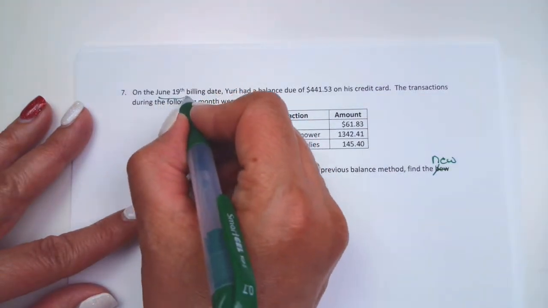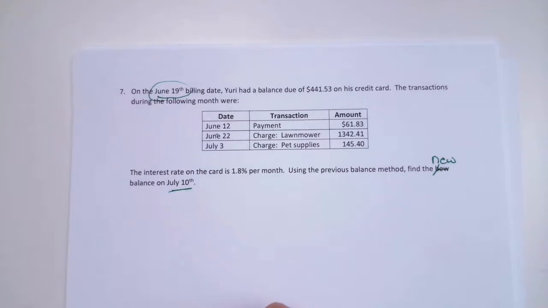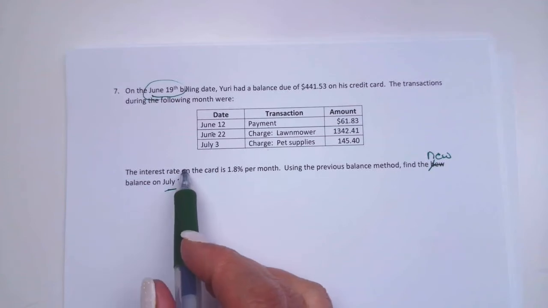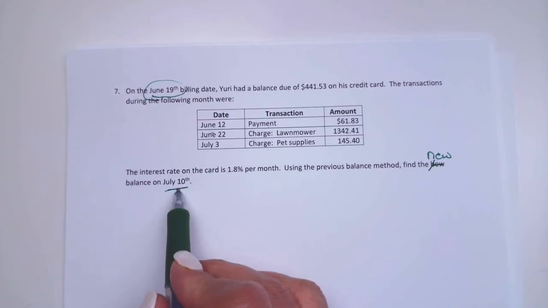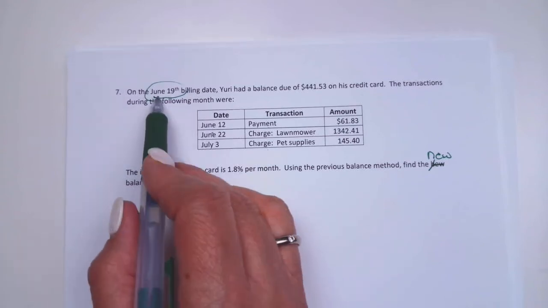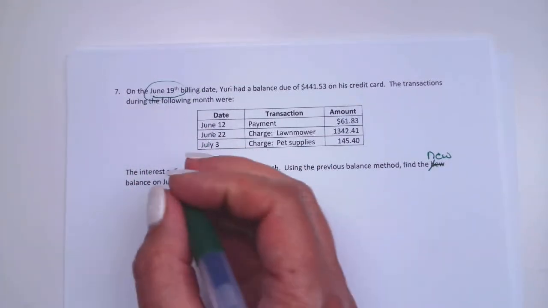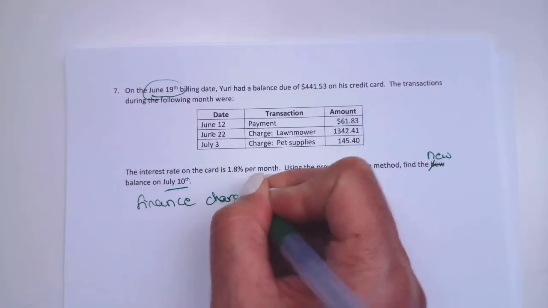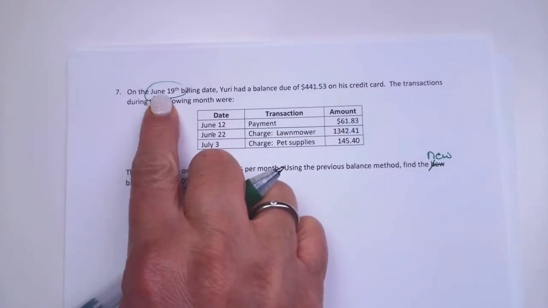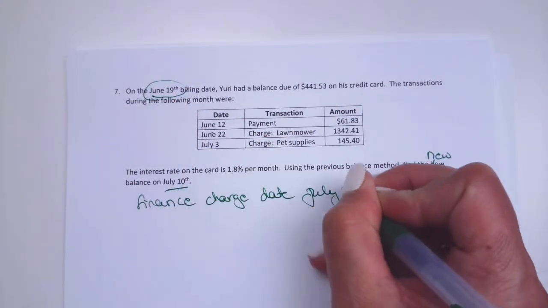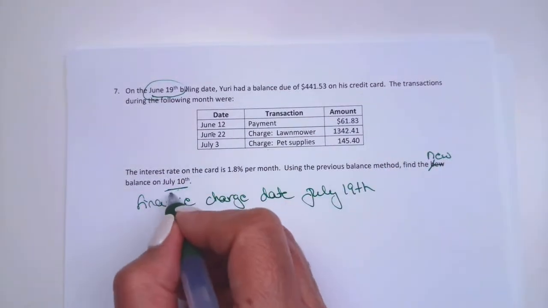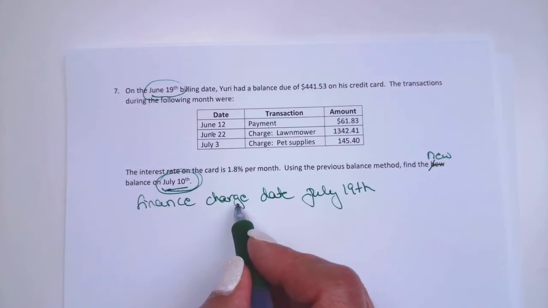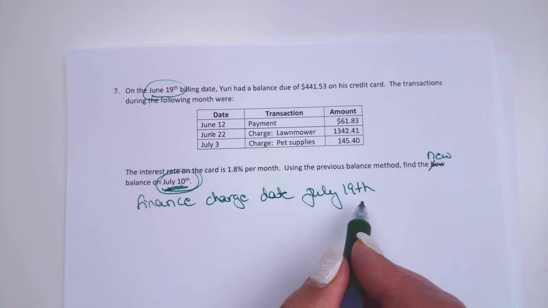So we're looking at June 19th as the billing date. What would be the finance charge date here if June 19th is the billing date? The finance charge date would be a month from this, so that would be July 19th. Now it's asking for the balance on July 10th. So we don't need to figure out the finance charge because July 10th is before July 19th.